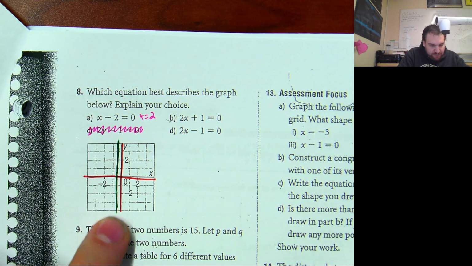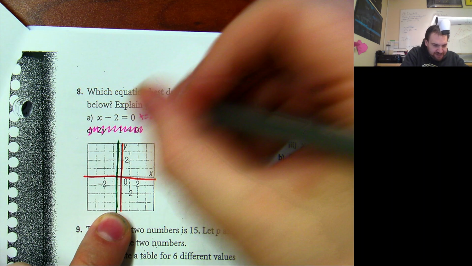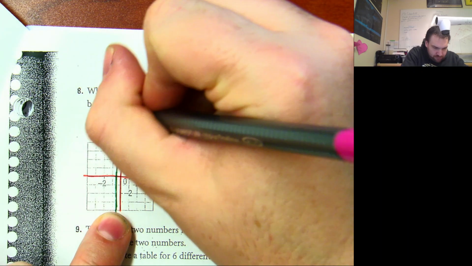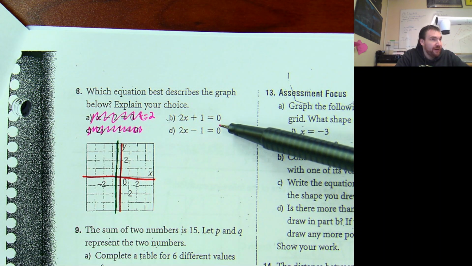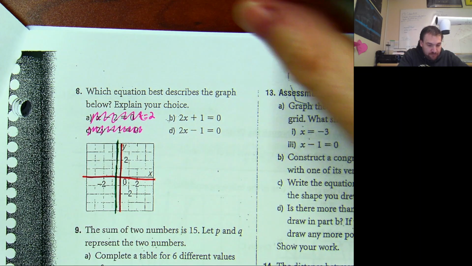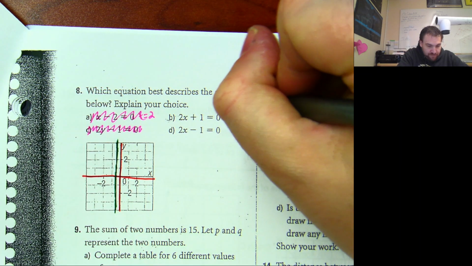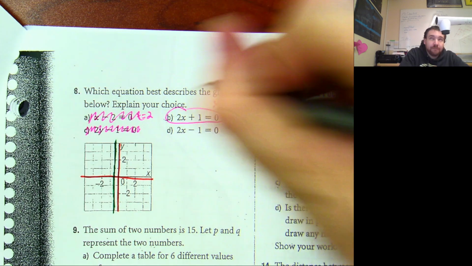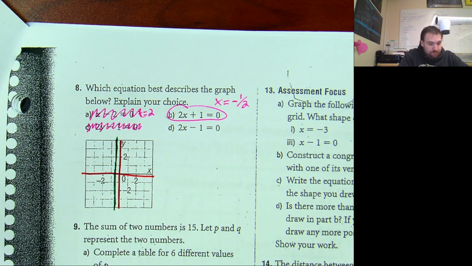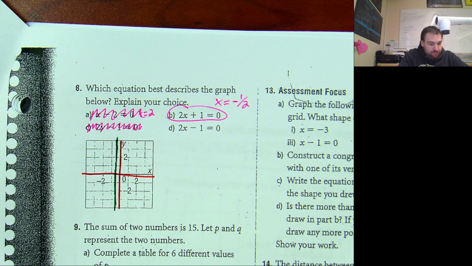Is this line x equals 2, the green one here? No, because that would be over here. What would this one be? 2x plus 1 equals 0. If I solve that one for x, what's it going to be? Negative 1/2. Is this green line x equals negative 1/2? Yes. So then we're done. My answer is B. That make sense?